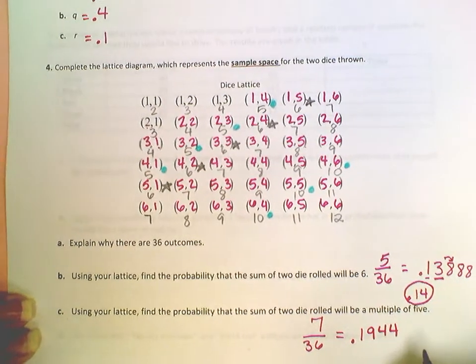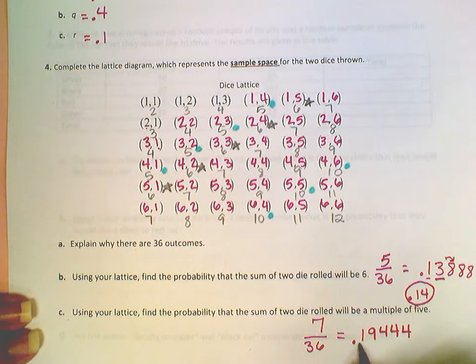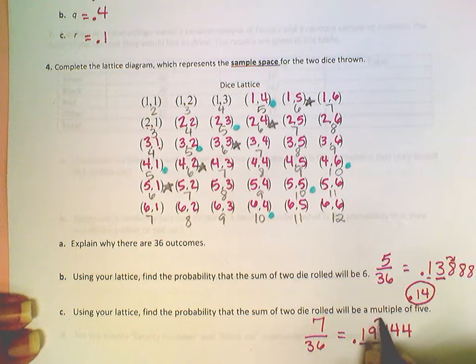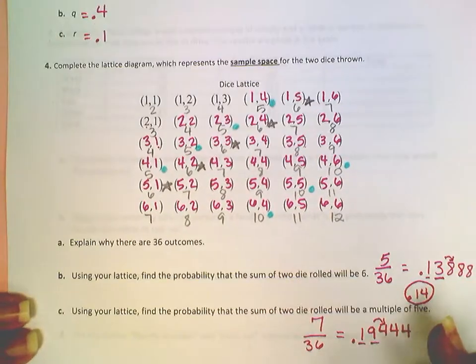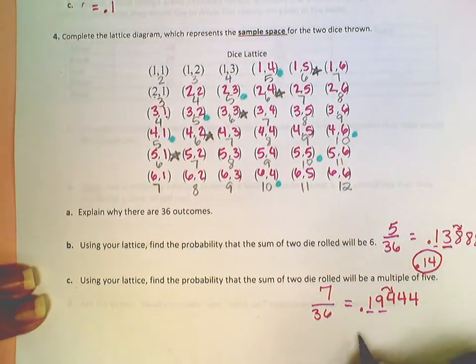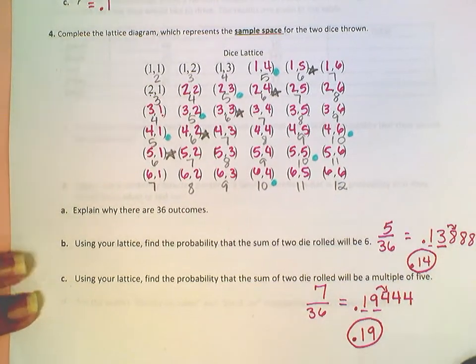0.1944, and the 4s keep going, but I'm going to round to the 100th place. Again, this is tenths, hundredths, so if I look over and I've got a 4, then this 9 is going to stay the same. So this will become 0.19, the probability that when you roll 2 dice, you'll get a multiple of 5.